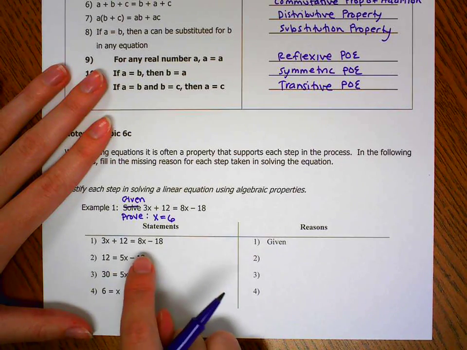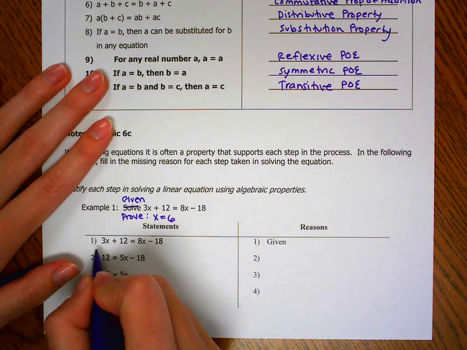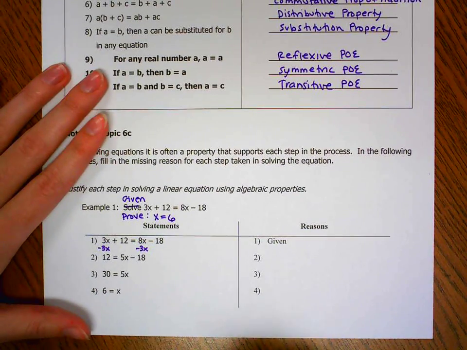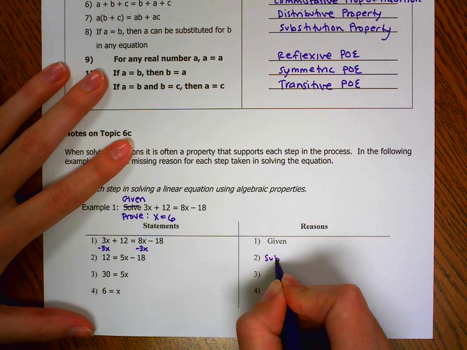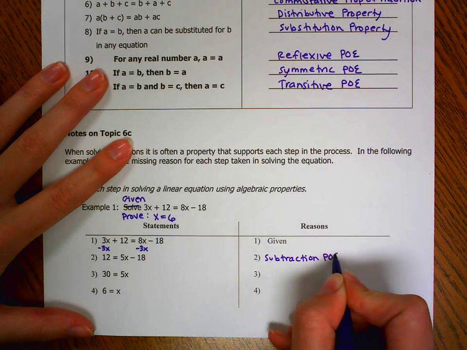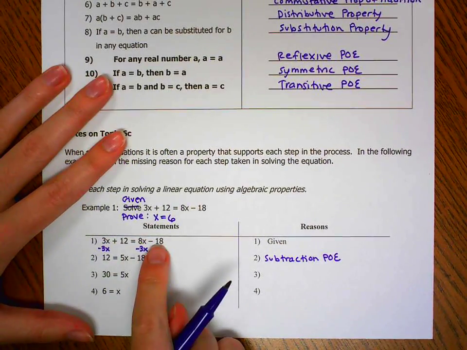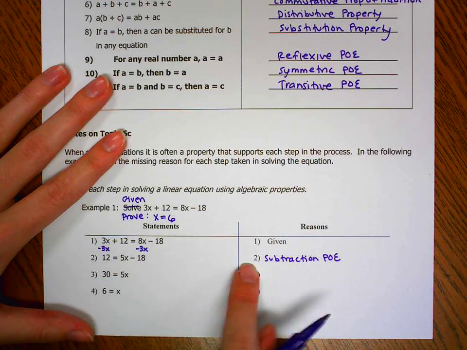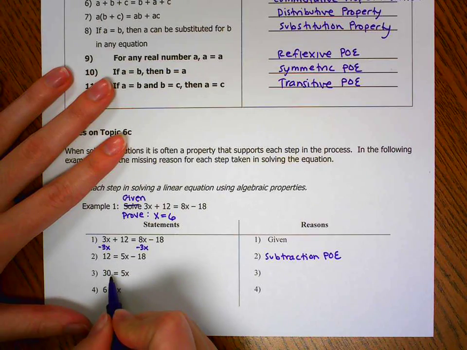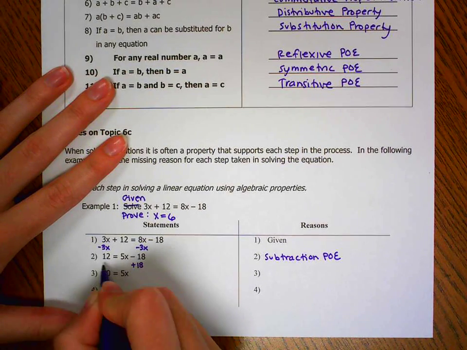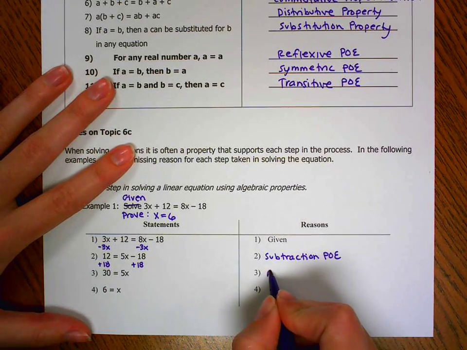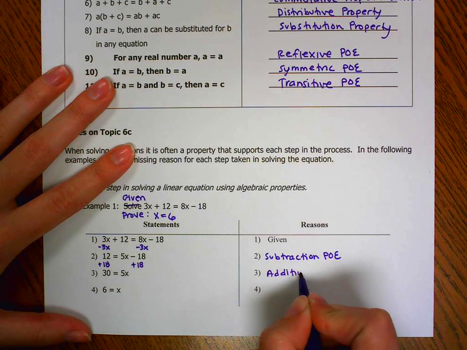The first thing that we did to get from here to here was subtract 3x on both sides. Since we're subtracting by the same thing on both sides, that's our subtraction property of equality. So that's my reason why I can get from step 1 to step 2. So step 2 is okay because of the subtraction property of equality. To get from step 2 to step 3, we're adding 18 to both sides. Since we're adding the same thing to both sides, we can do that because of our addition property of equality.